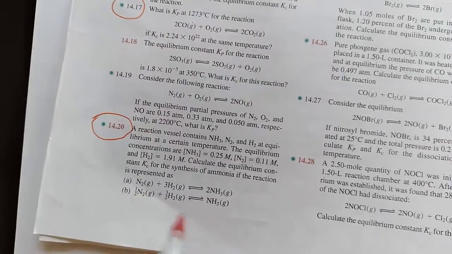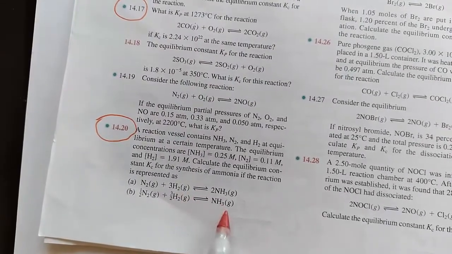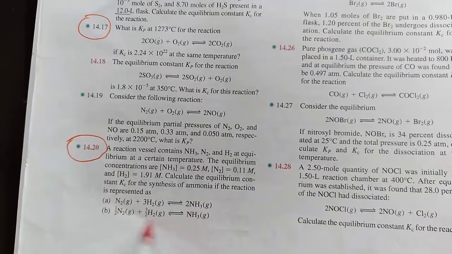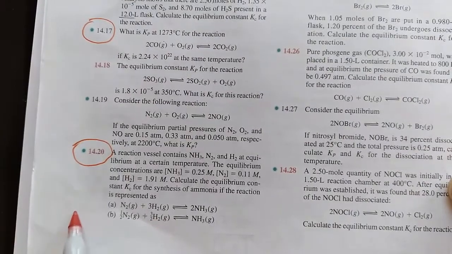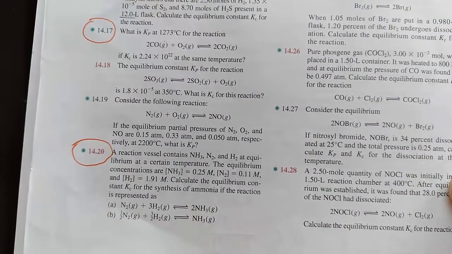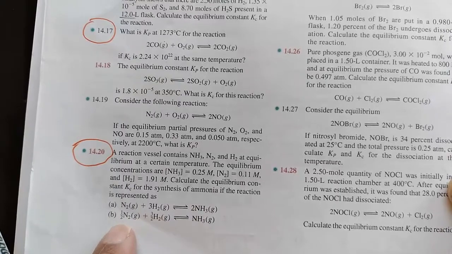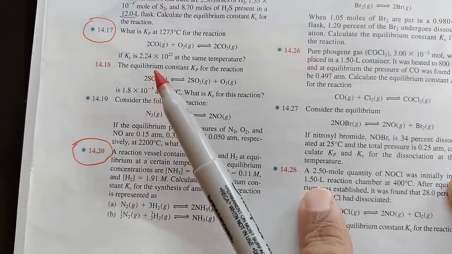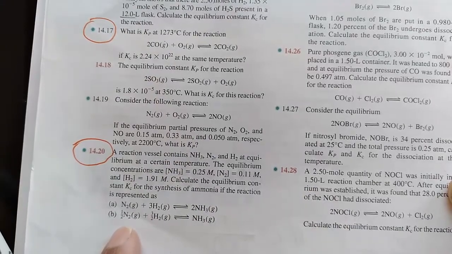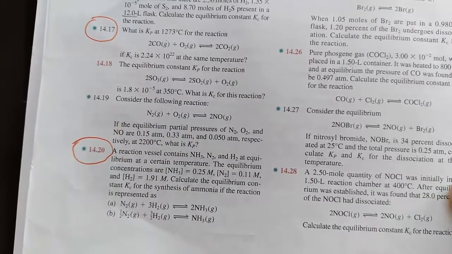So what about part B? We can do the exact same thing, raising everything to the appropriate powers. But if you notice what we've done between A and B, we basically multiplied this whole equation through by 1/2 to get to the reaction that we see in part B. So if we multiply everything through by 1/2 in an equation, the equilibrium constant gets raised to the 1/2 power.